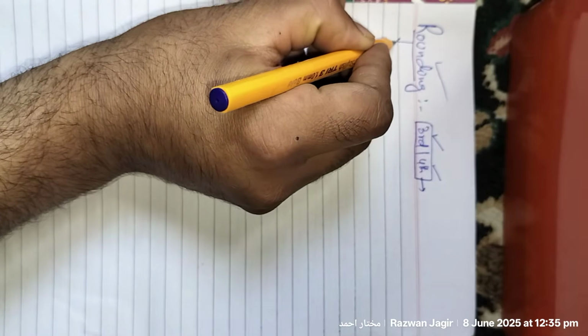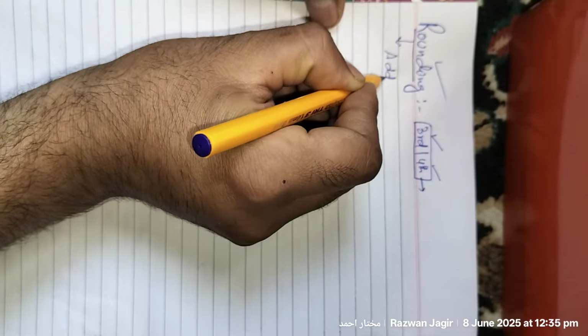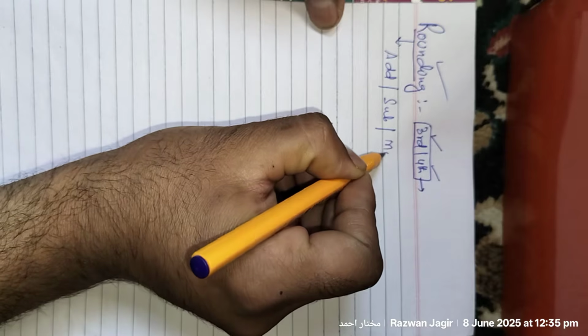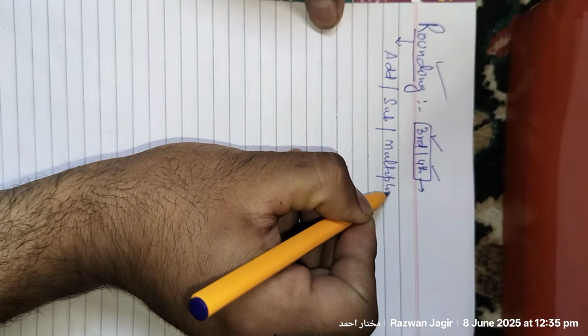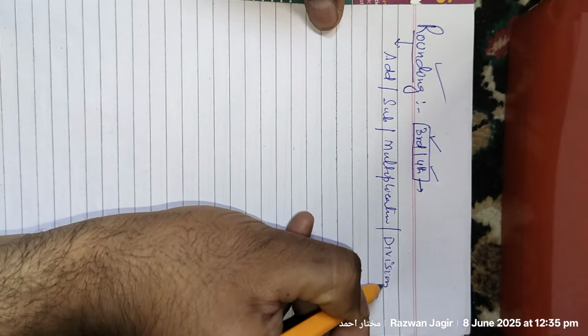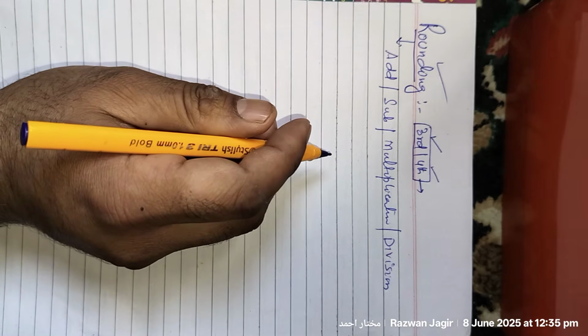And one more thing I want to add here, that we are using rounding in addition, in subtraction, in multiplication, and also in division. So we are using rounding in all the concepts. Now let us start how to do rounding.